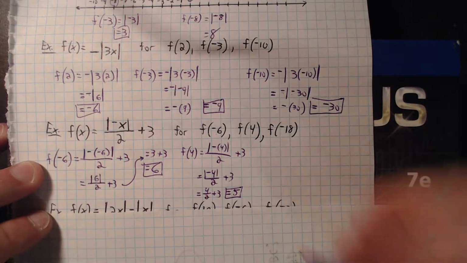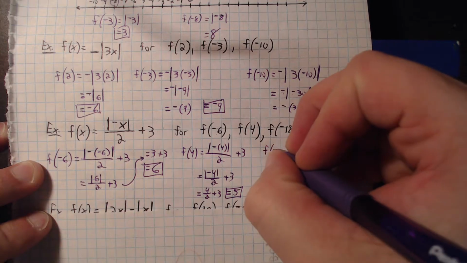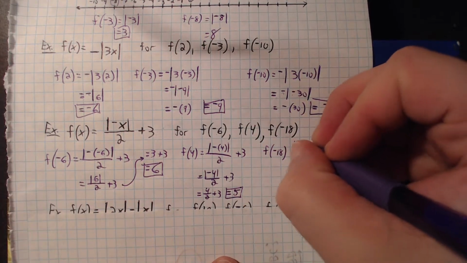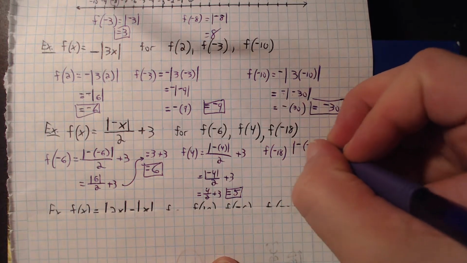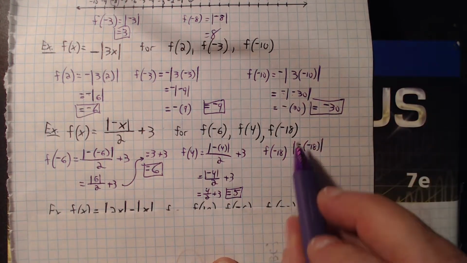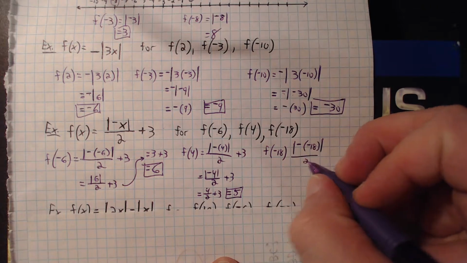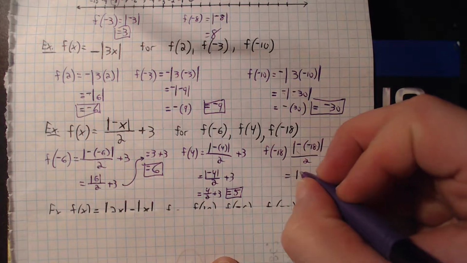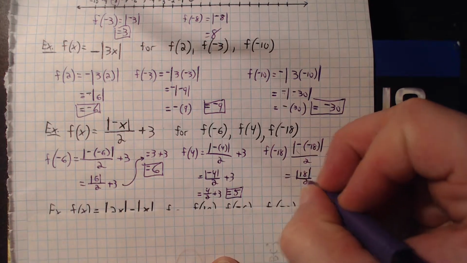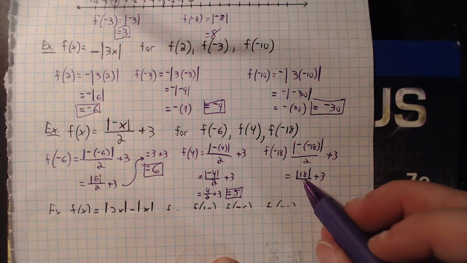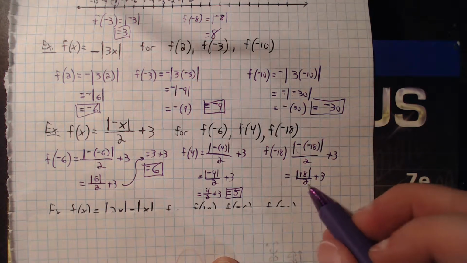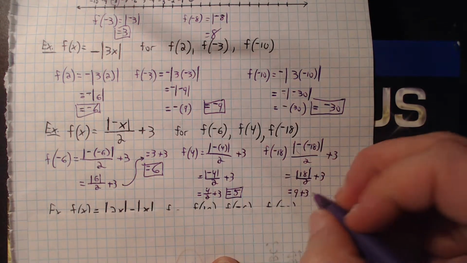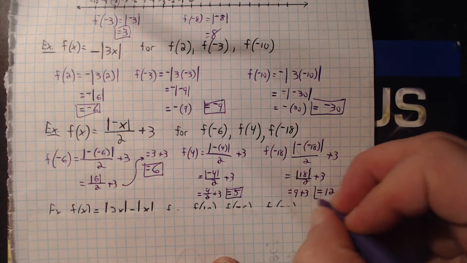Got one more to go. Let's evaluate at negative 18. So we have the absolute value of the opposite of negative 18. Negative, negative, that becomes positive, positive 18. The absolute value of 18 is 18. Divided by 2 is 9. So we have 9 plus 3, which is 12.